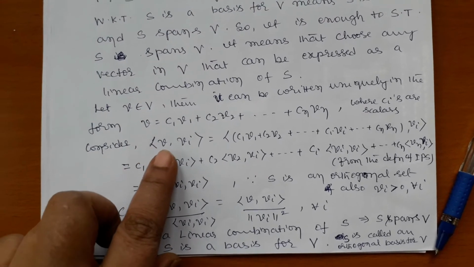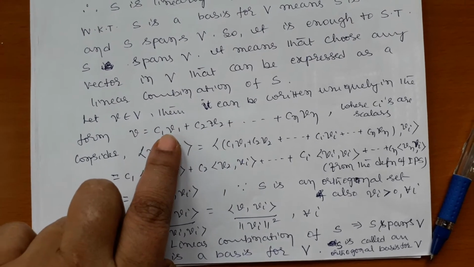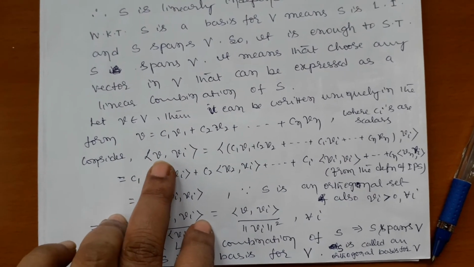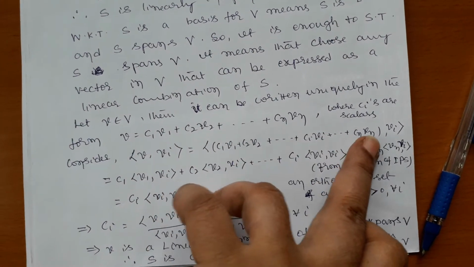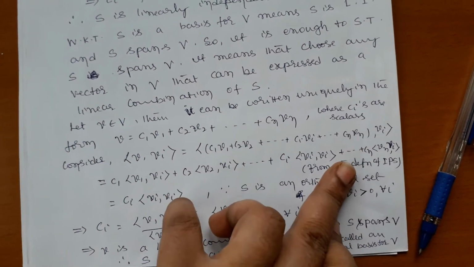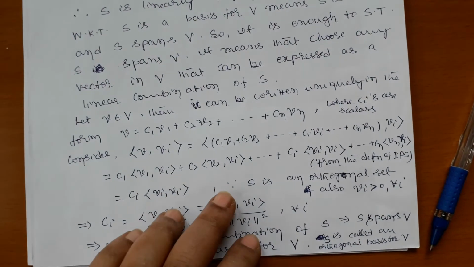Therefore, the inner product of v comma vi, where vi is one of the vectors from v1 to vn. Now we already took v as c1 v1 plus c2 v2 plus etc. cn vn, comma vi, using the second and third axioms of inner product space.